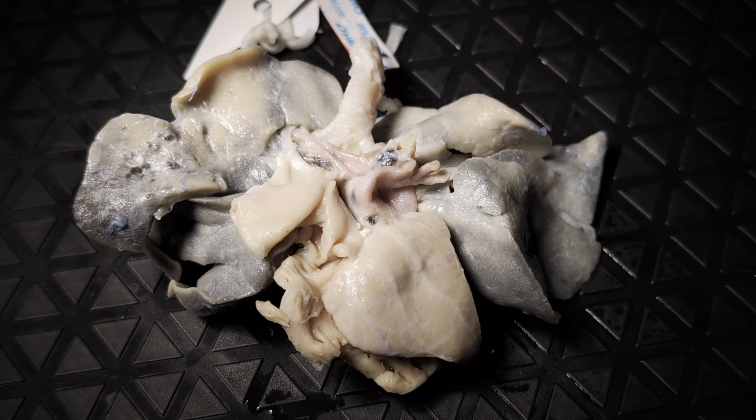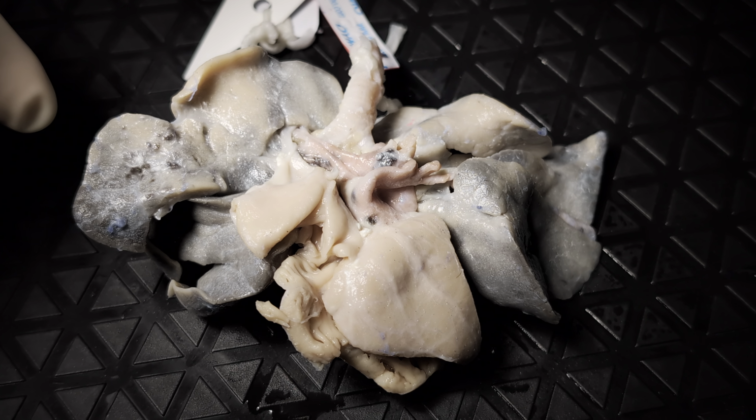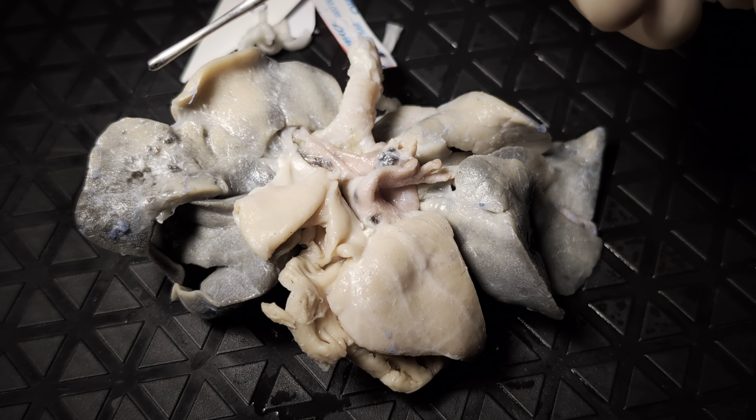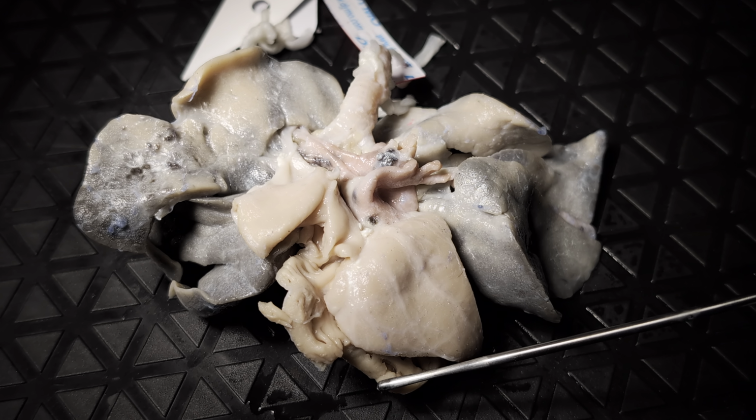Hey everybody, today we've got another specimen. This is number 425 in our collection, and the heart would have sat in the chest like this. Anterior surface here towards the camera, posterior surface towards the turntable, left over here, right over here, head or superior up here, and then inferior down here.